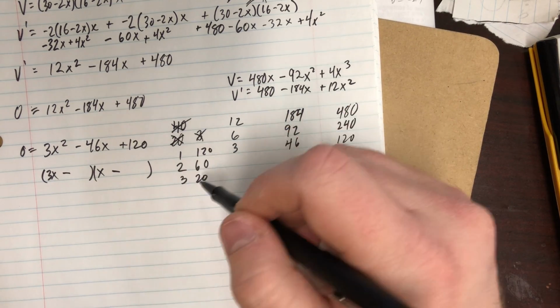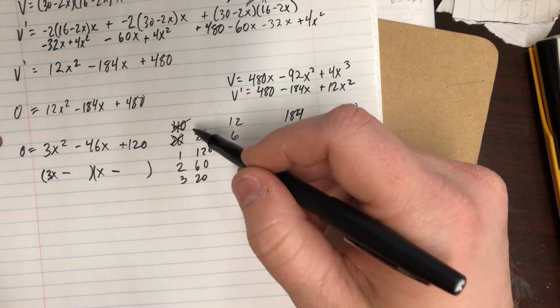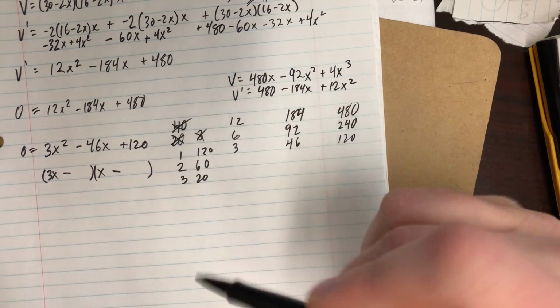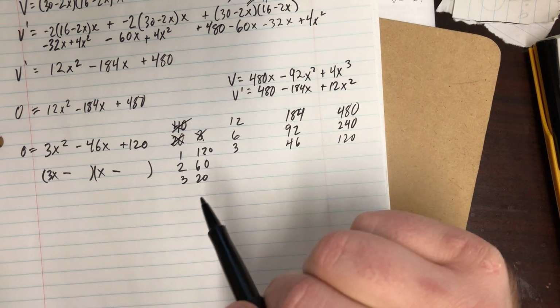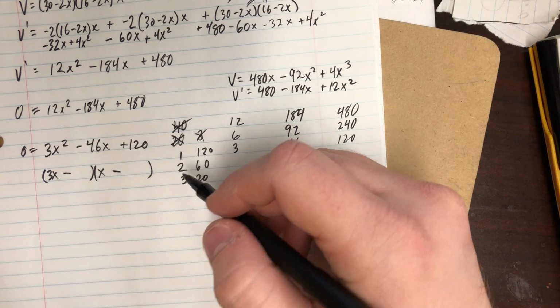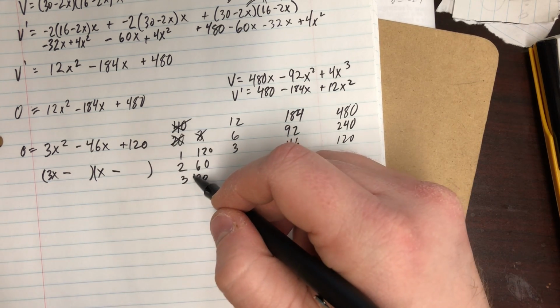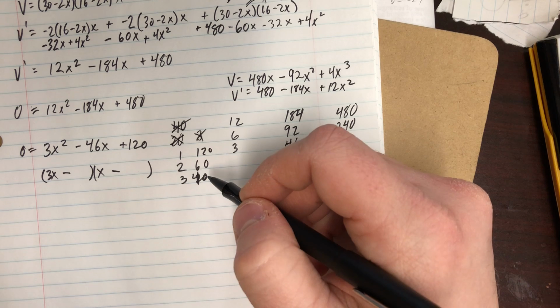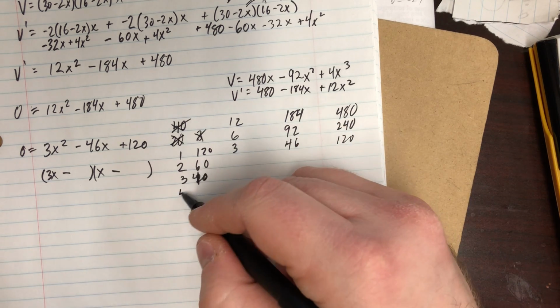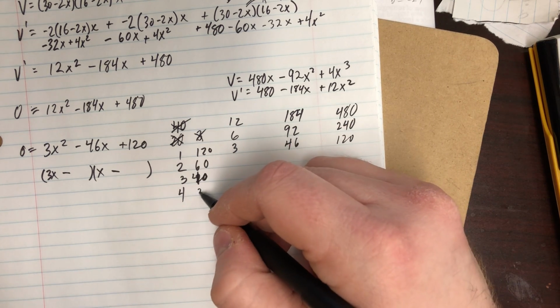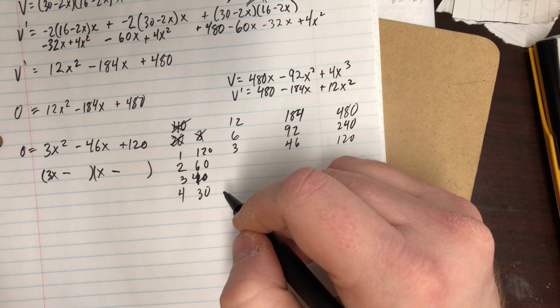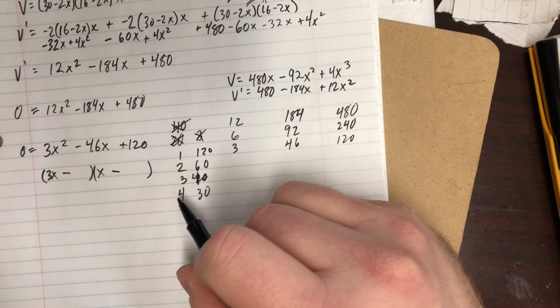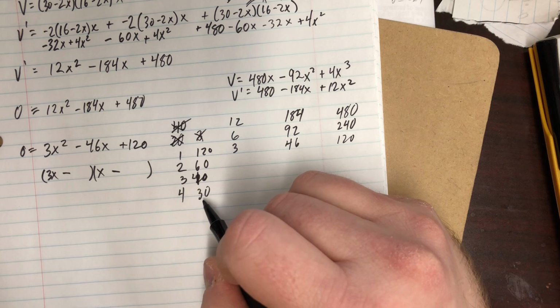If you don't do this, it's easy to go back, and it's like I'm circling back to 3 and 20 again, even though I thought about it earlier, because I was too hasty. Yeah, 3 and 20 is not even right. 3 and 40. So no. What about 4 and 30? Let's see. 4 times 3 is 12, so no.